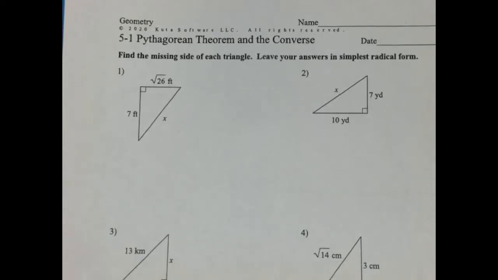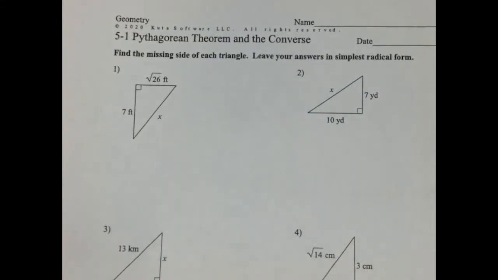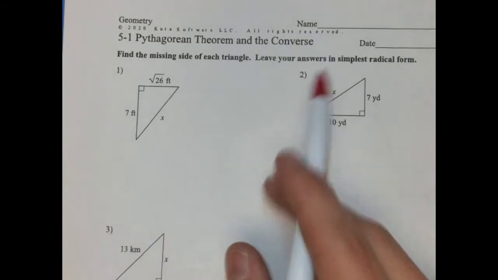Hi everybody. We're going to talk a little bit about the Pythagorean Theorem and its converse today. So let's get right to it. We're going to do the odds. The directions ask us to find the missing side of each triangle and simplify radicals if needed.